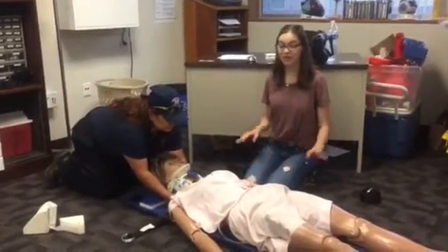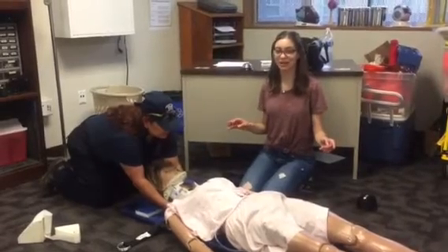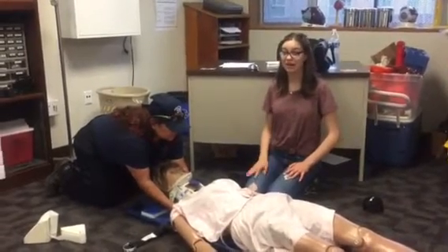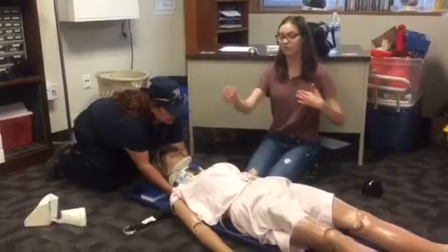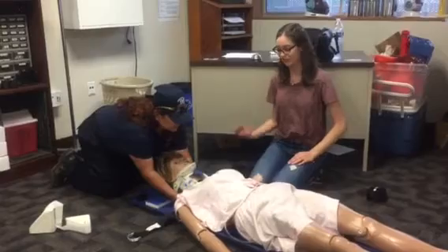Alright, so now we're going to be putting them on the C-spine board. This is really important to maintain the spinal immobilization, because if they really do have any spinal damage, we don't want them to be moving around. We don't want any possible movement coming from their spine in case it could damage it even more.